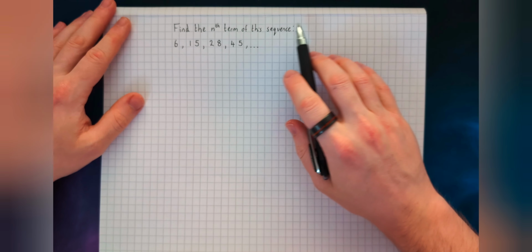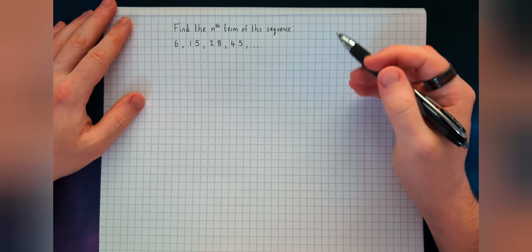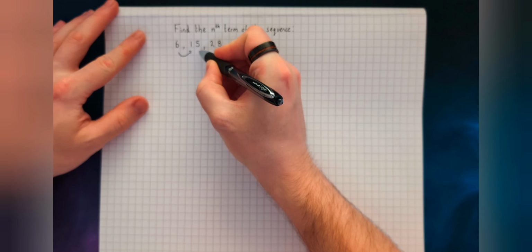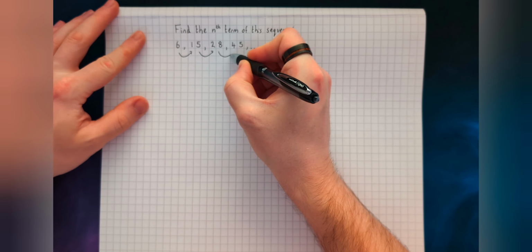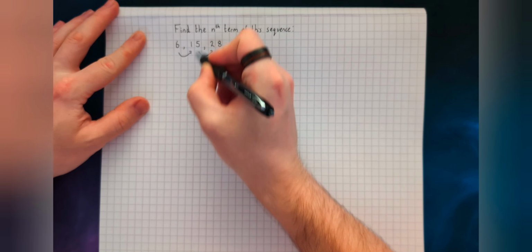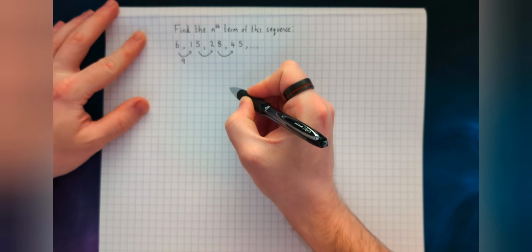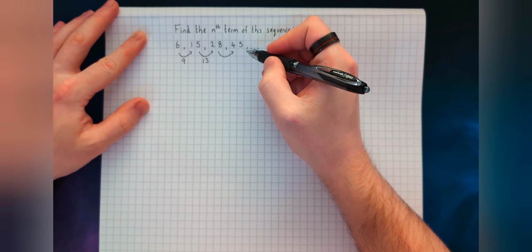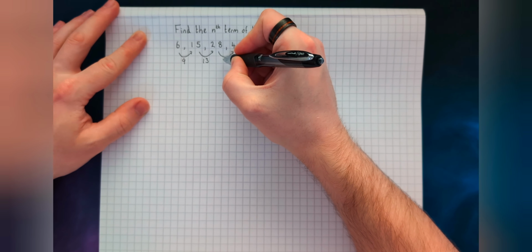If we want to find the nth term of a sequence, we want to find a way to represent that sequence with algebra. First thing to look for is what happens from one number to the next. In this question, we can see that it increases. So it goes up by 9 from 6 to 15. It goes up by 13. And then it goes up by 17.